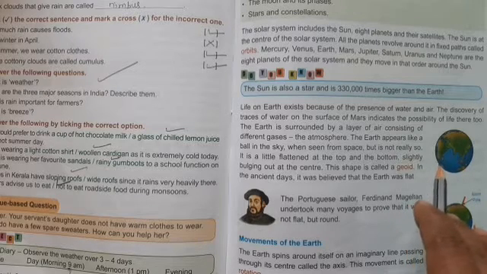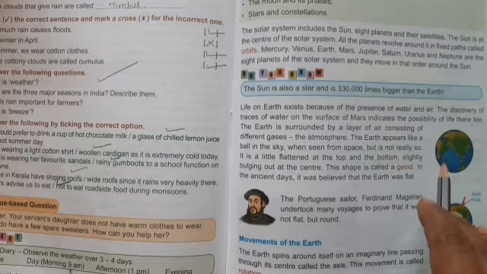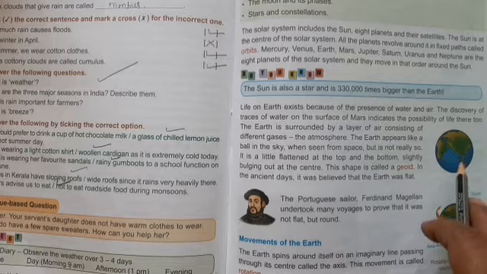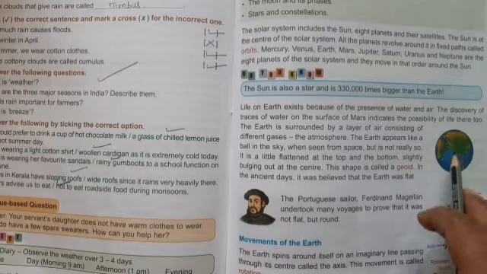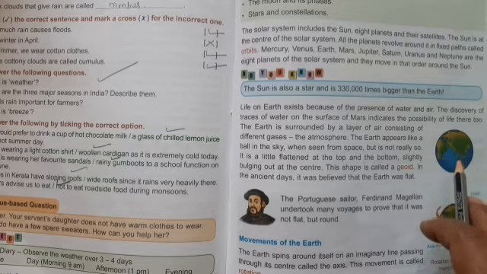The earth appears like a ball in the sky when seen from space, but it is not really so. It is a little flattened at the top and at the bottom, slightly bulging out at the center. This shape is called the geoid.